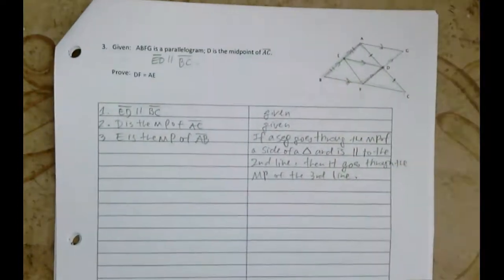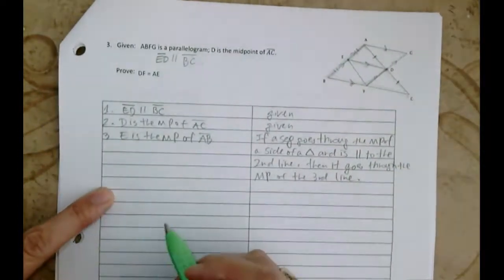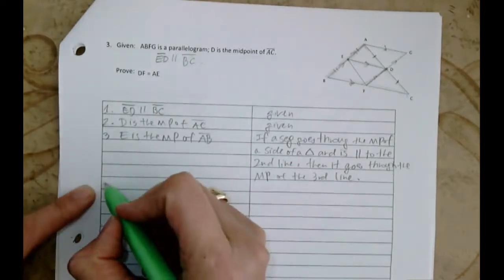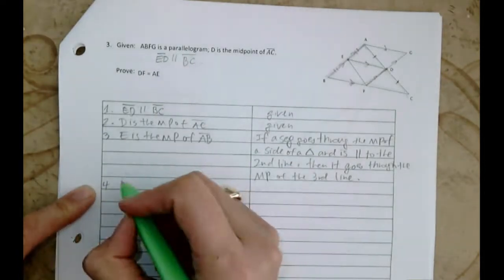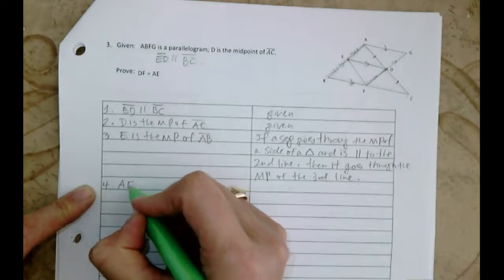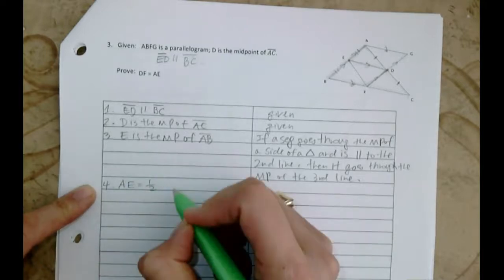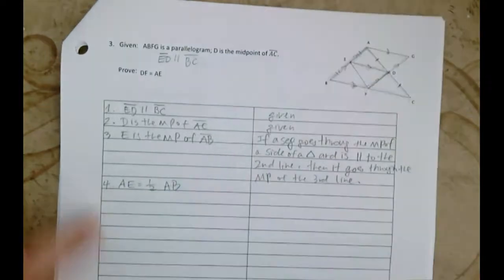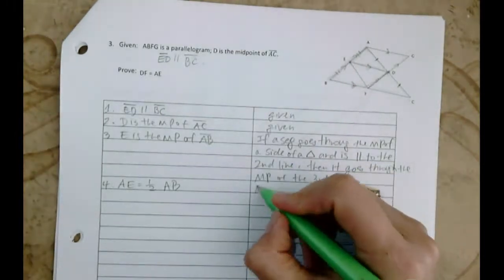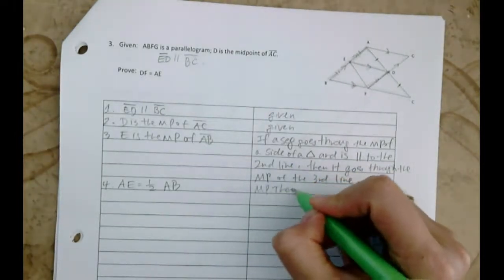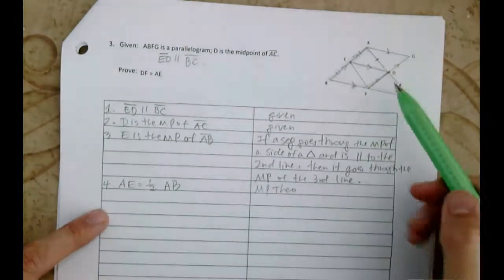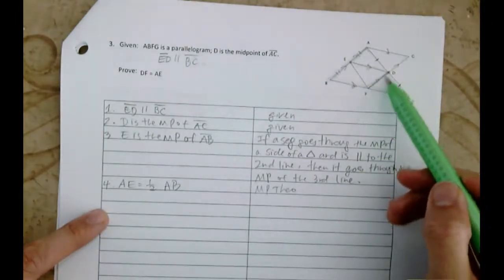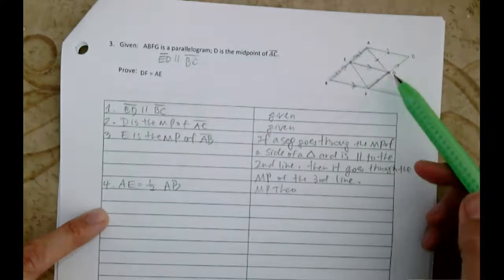Okay, so if E is a midpoint of AB, then AE is 1/2 of AB, and that's the midpoint theorem. Now we want to make DF 1/2 of AB, and then we are done.